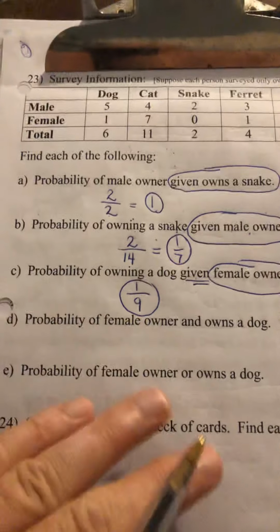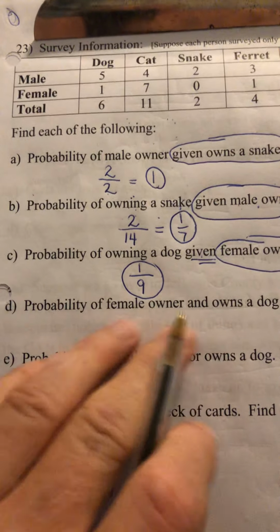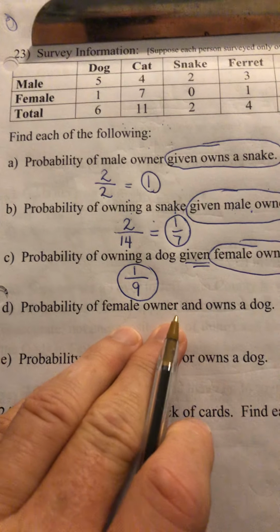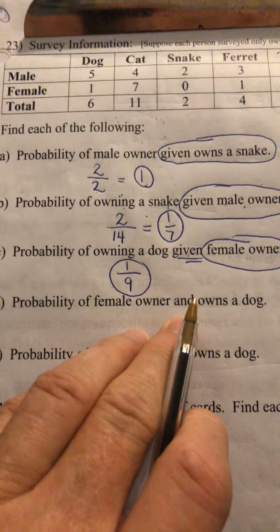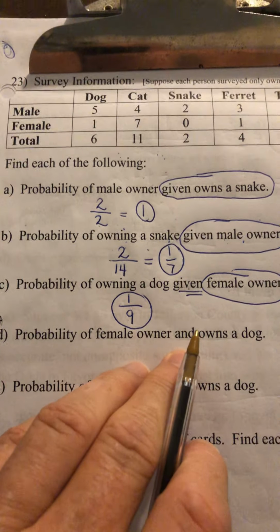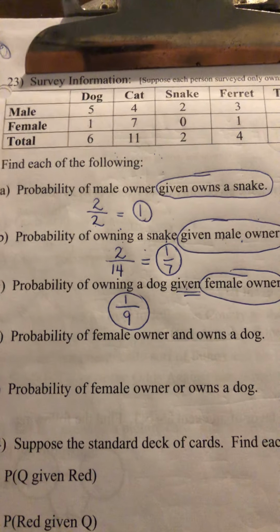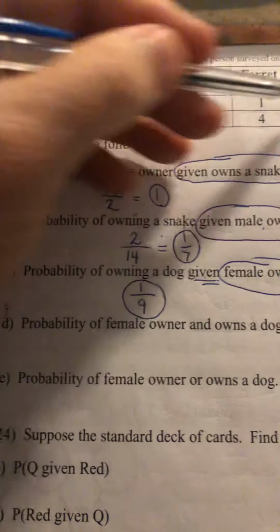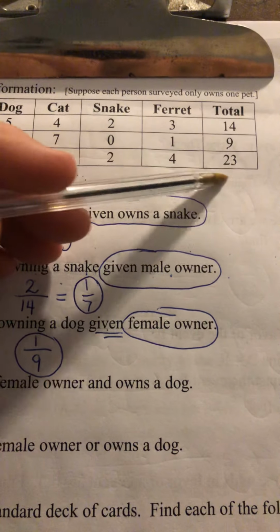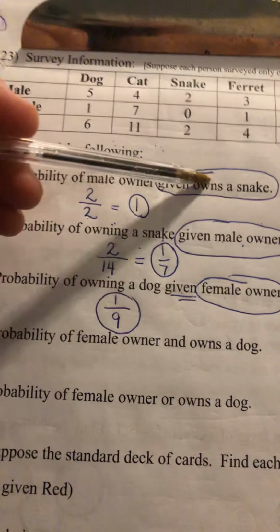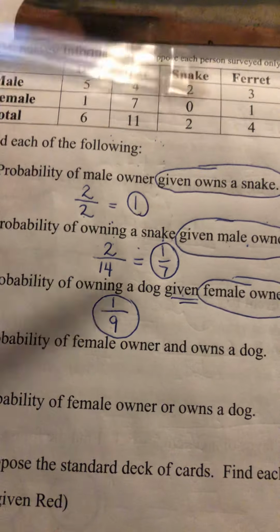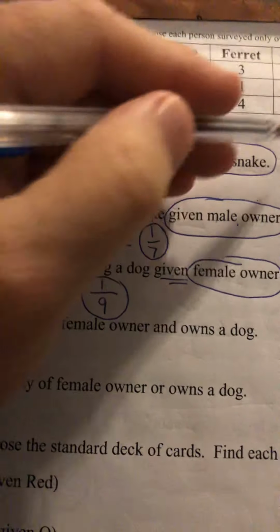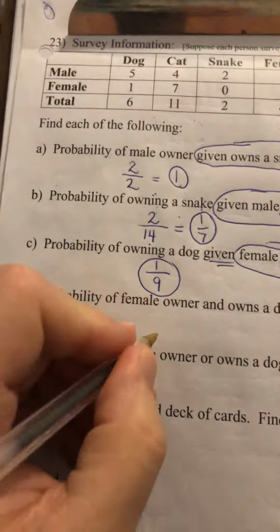Now, in the next 2 questions, there's no given. What's the probability of a female owner and owns a dog? There's nothing that delineates that we're in a particular row or column. So that means that we have a total of 23 in our sample space. When there's givens, it limits where we're looking. But when there's no given, you have the entire sample space to consider.